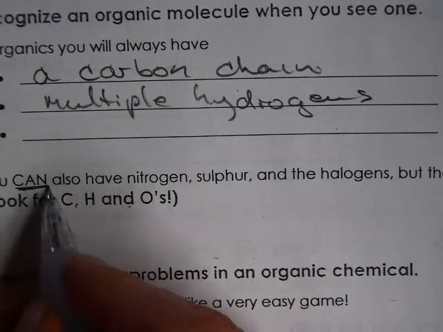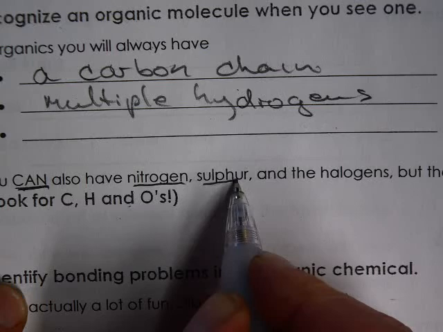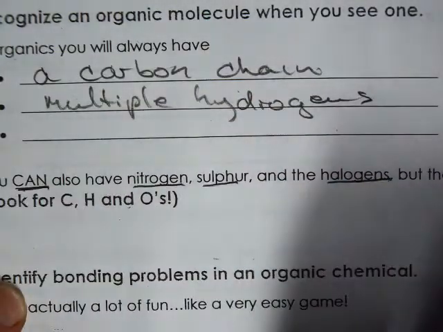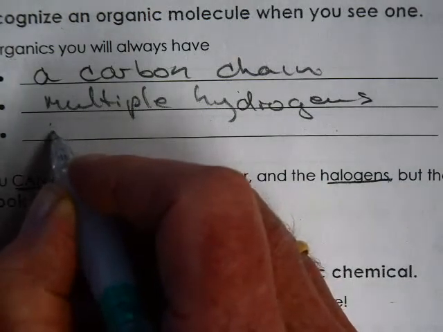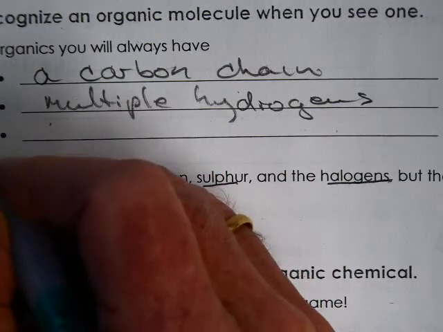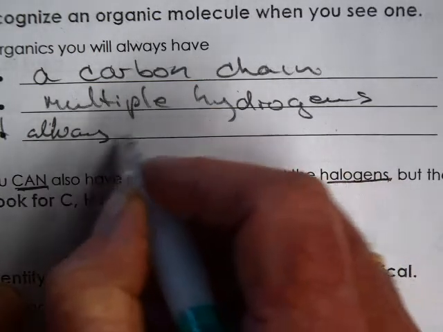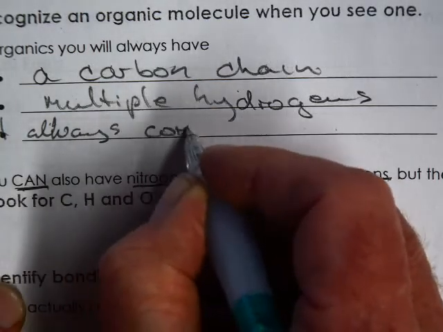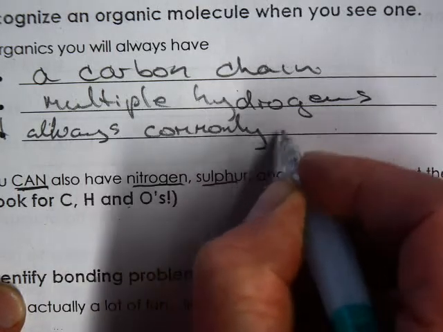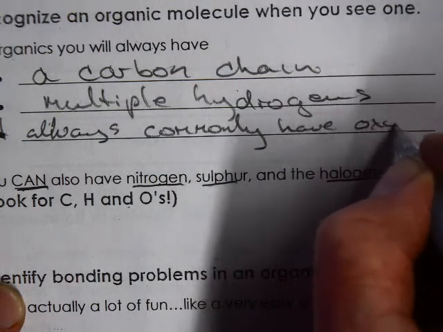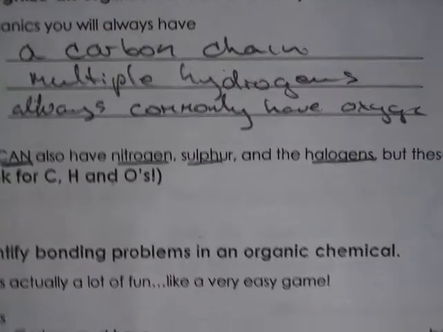Because it says you could also have these: nitrogen, sulfur, halogens. Well, this should be, not always, but commonly have oxygen. Okay?